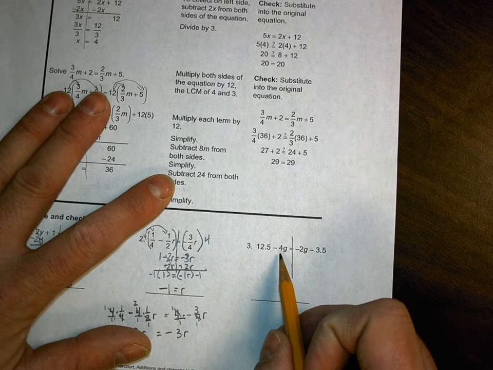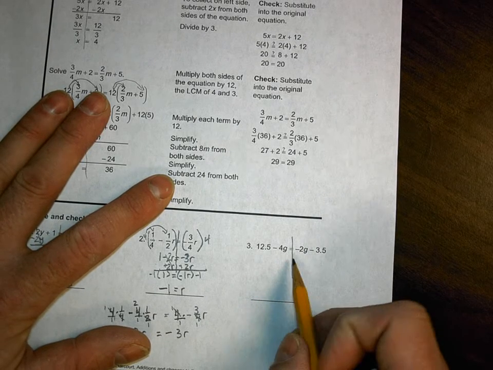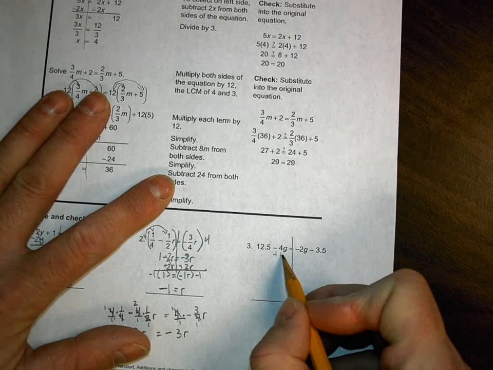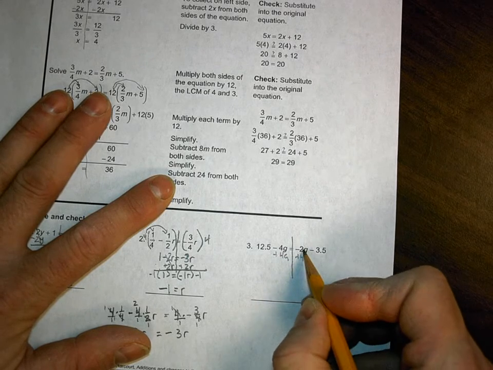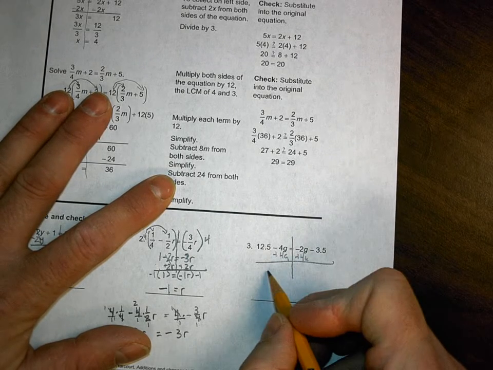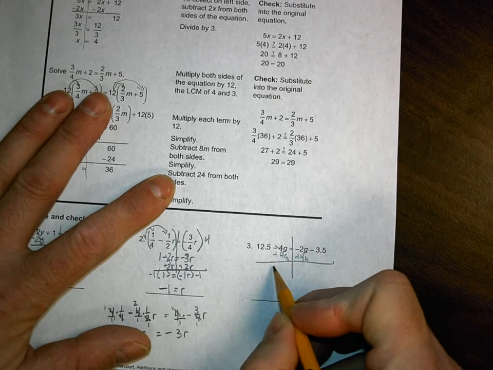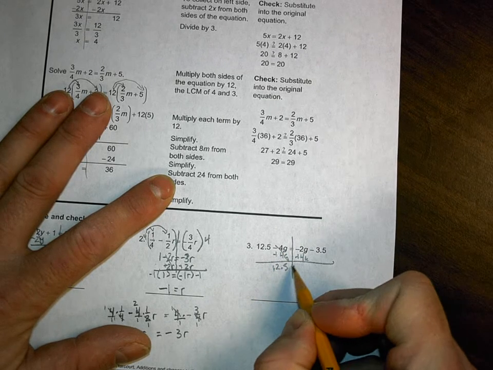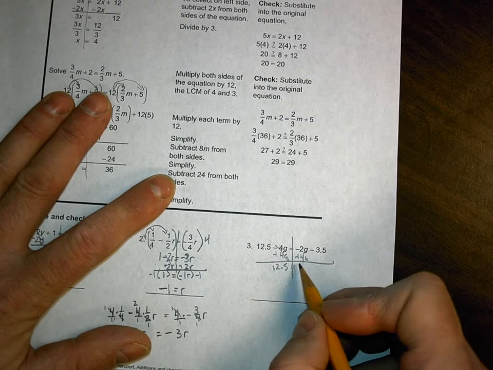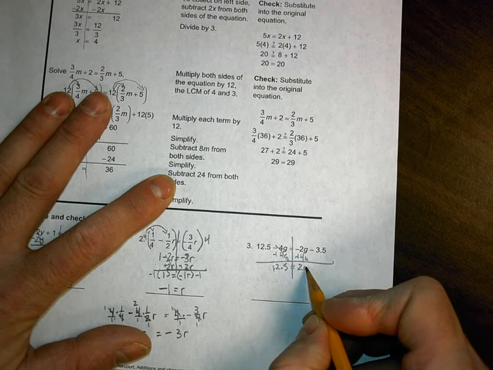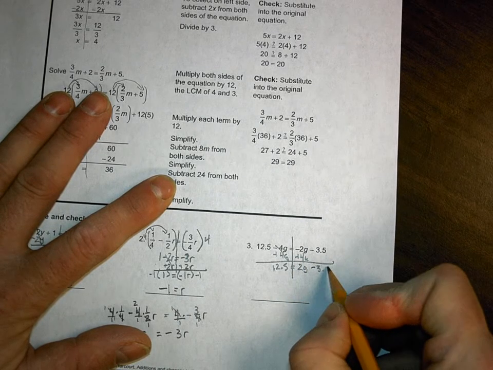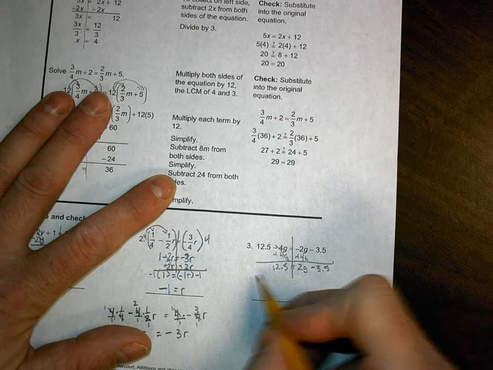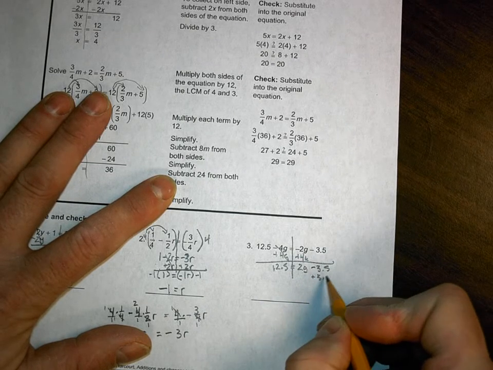Again, I want to have the positive g, so here I'm going to add 4g. I'm going to add it to both sides. That's going to give me a positive g on this side, which is what I'm looking for. So these go away. I get 12.5 equals negative 2g plus 4g equals 2g minus 3.5. Now I'm going to lose my 3.5 and bring it over here, so I'm going to add 3.5 to both sides.